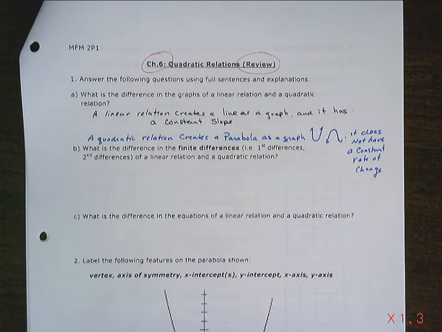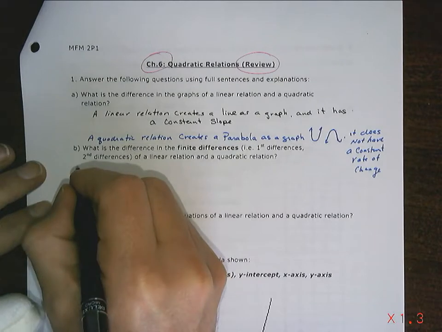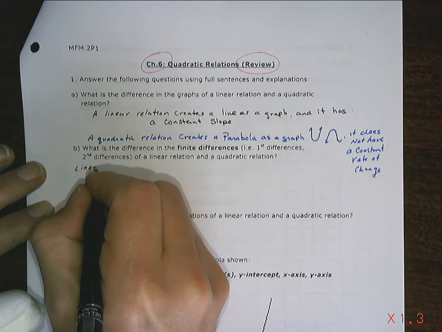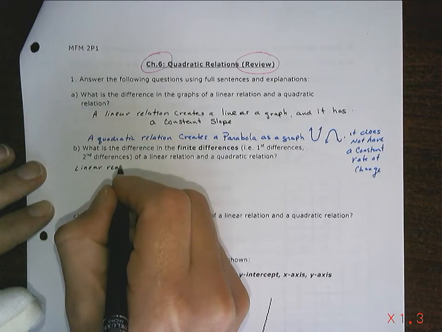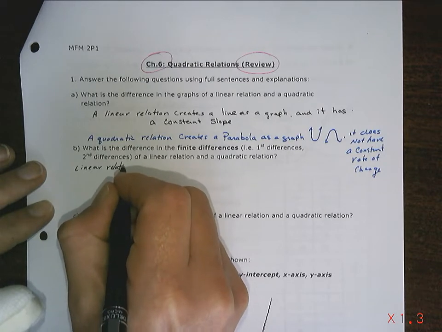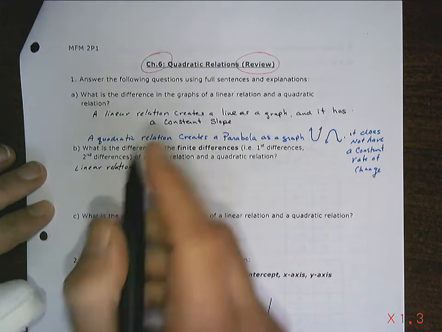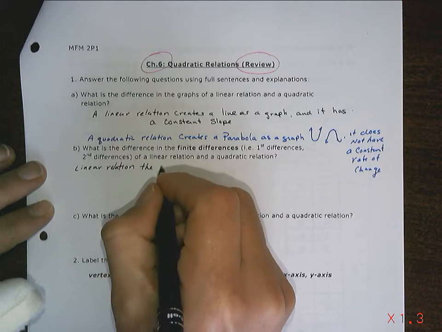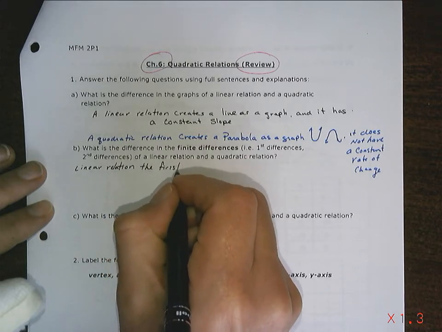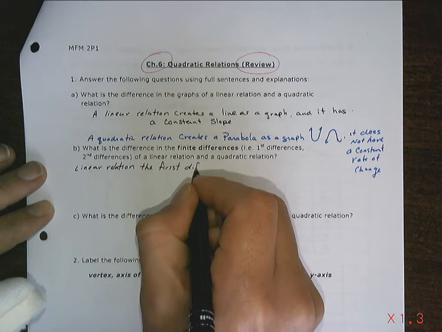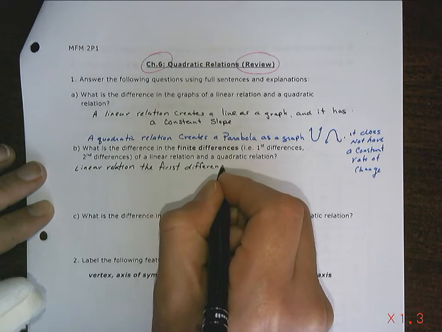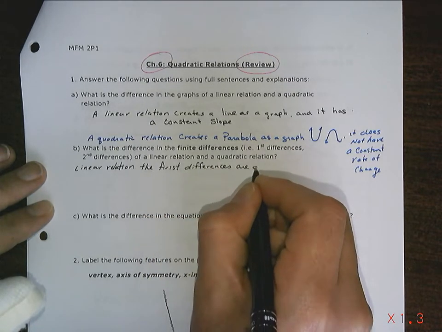So B, what is the difference in the finite differences? The first differences and the second differences of a linear relation and a quadratic. Well, for a linear relation, the first differences are all the same.